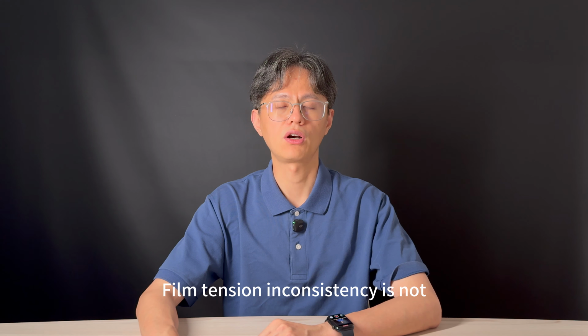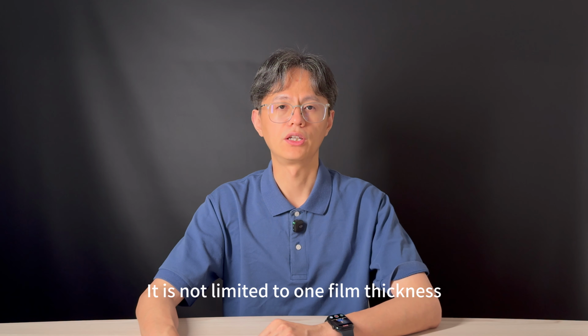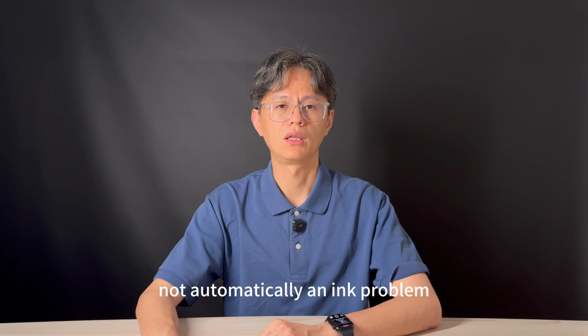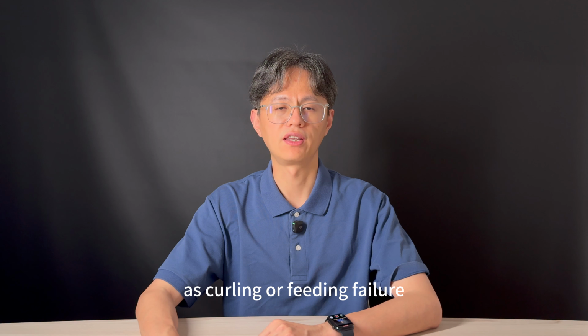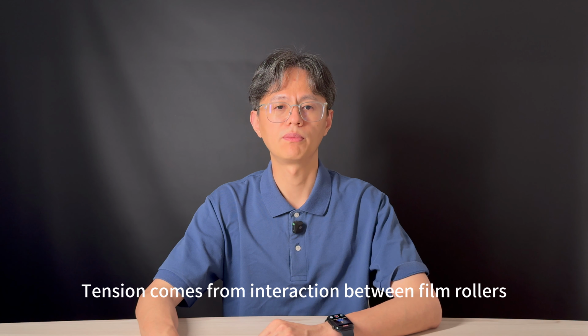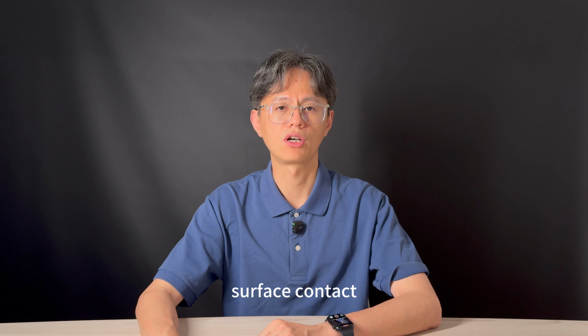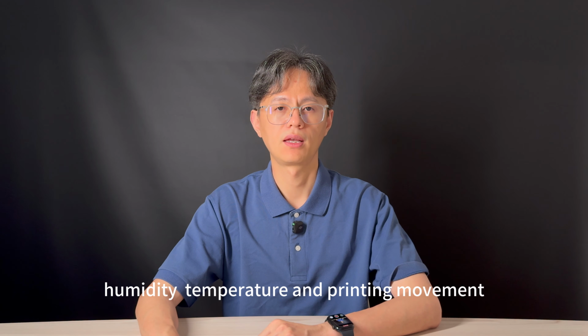Film tension inconsistency is not usually caused by one setting. It is not limited to one film thickness, not always a mechanical defect, not automatically an ink problem, and not always visible as curing or feeding failure. Tension comes from interaction between film, rollers, drive system, alignment, surface contact, humidity, temperature, and printing movement.